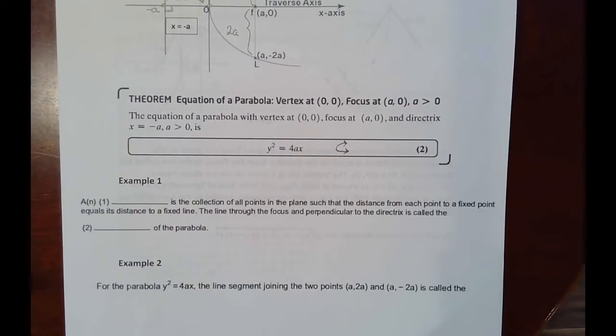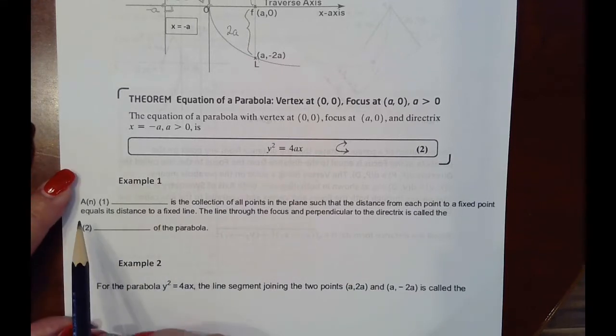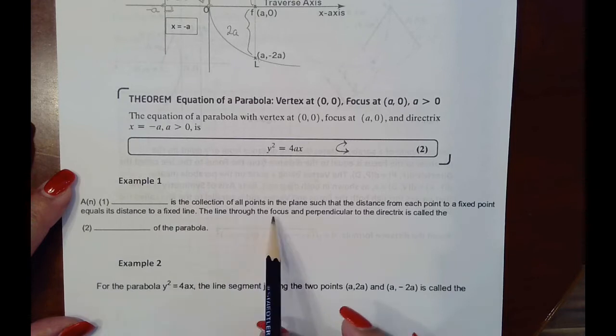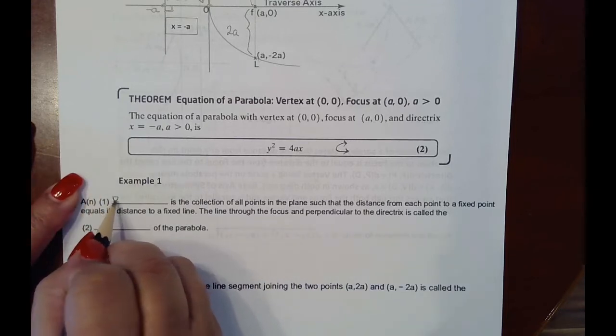Okay, what we have here just to start with in our examples are a couple of questions that basically do what my math lab always does, elicit whether or not you understood the definitions and whatever theorems have been given at that point. So this is fill in the blank. A parabola is a collection of all points. That definition was given on the previous page, page 1.